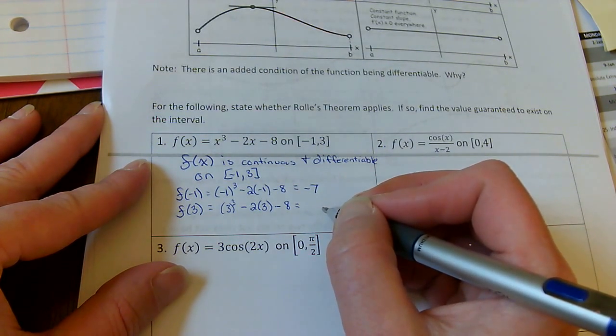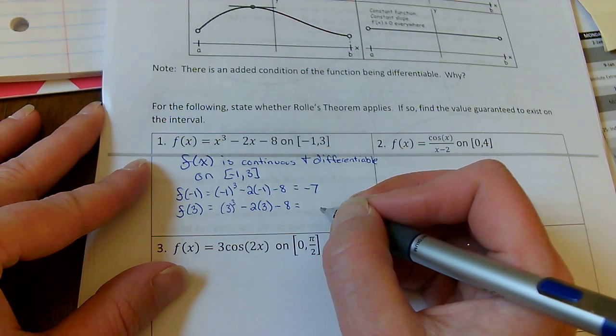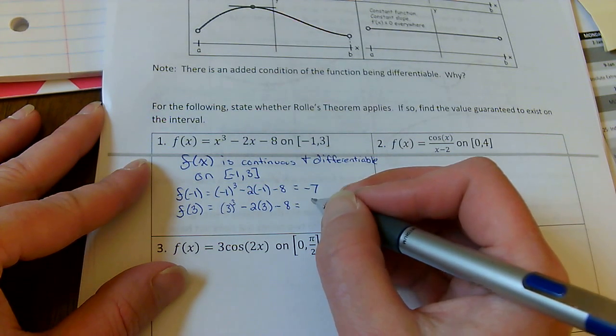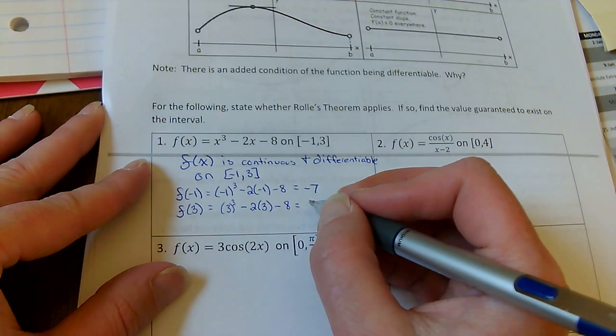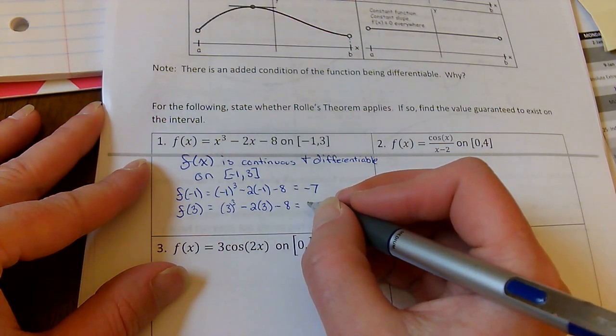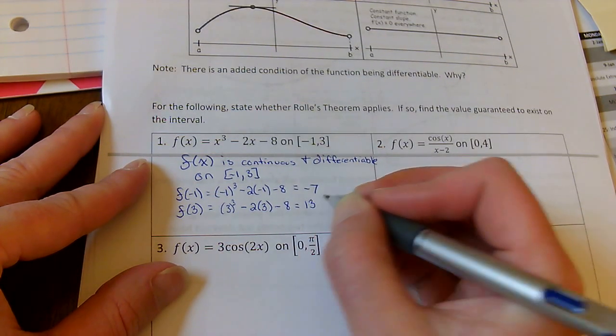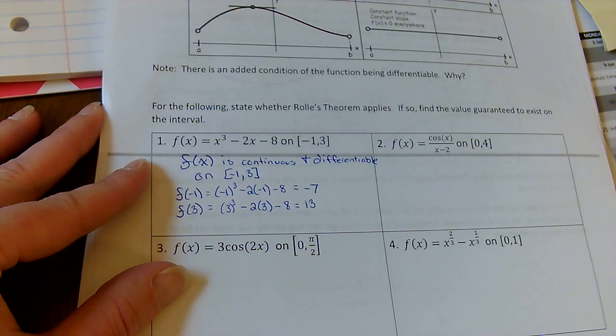Minus 8. What is that? 13. So does Rolle's theorem apply? No. But what value is guaranteed to exist on this interval? Well, if it's continuous and differentiable, then it's going to have to go through everything.